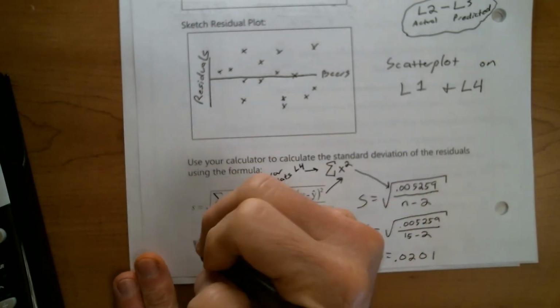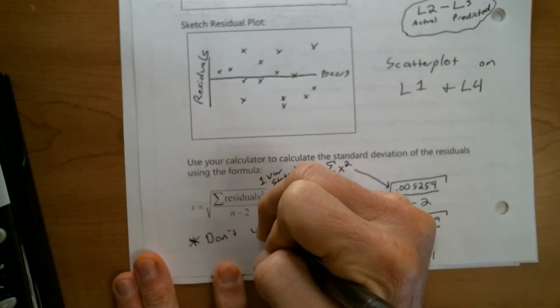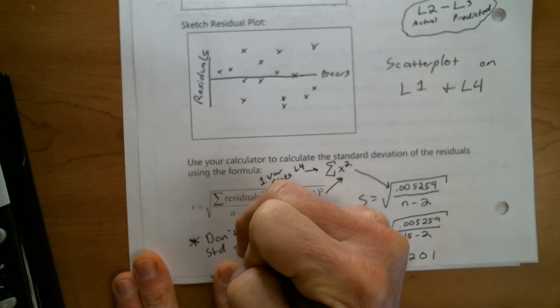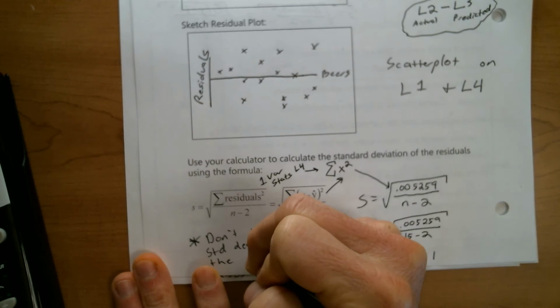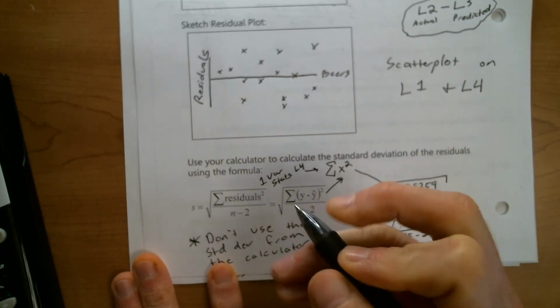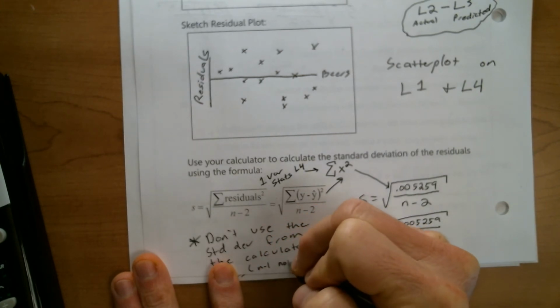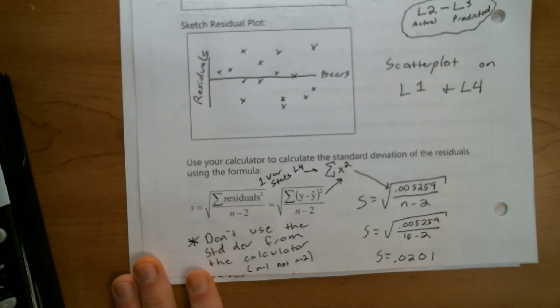So I'm just going to put the reminder here: don't use the standard deviation from the calculator. The reason we can't do that is because it's using n minus 1, not n minus 2, which is what we need.